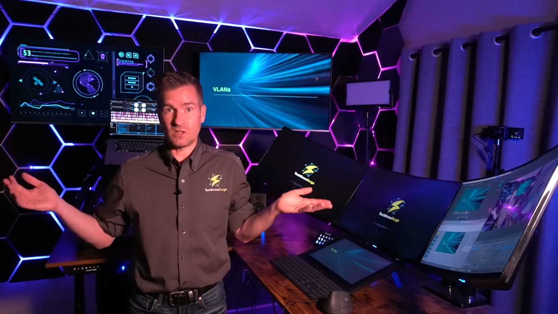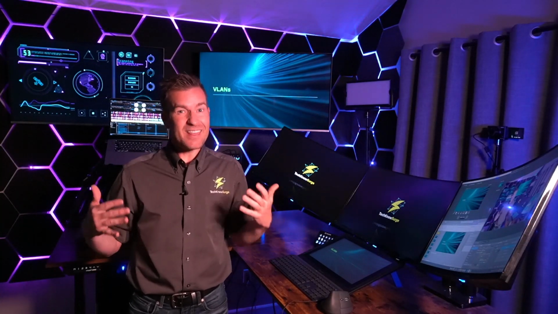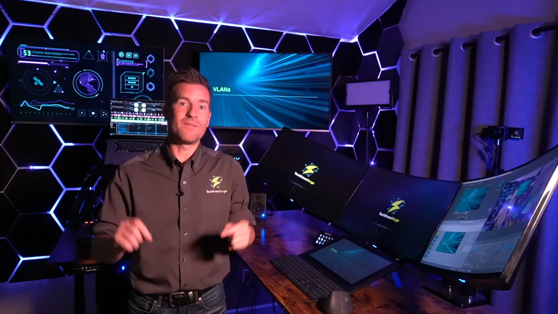Now, one way we could do this is just set up different physical switches. And then for each one of those networks, we'd have a separate switch. But this can get costly and there's a lot of management involved in that. And so instead, we can use virtual local area networks, or VLANs, to help manage all of that and use a single switch and break it into the smaller segments. So in this module, let's get more into VLANs.